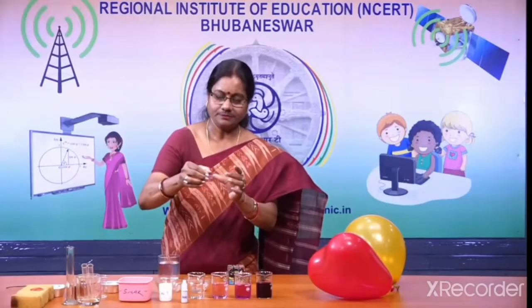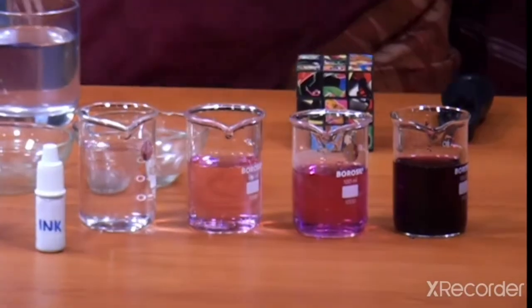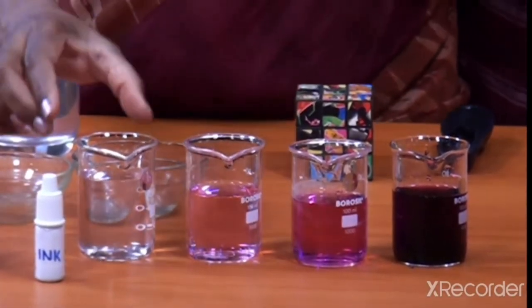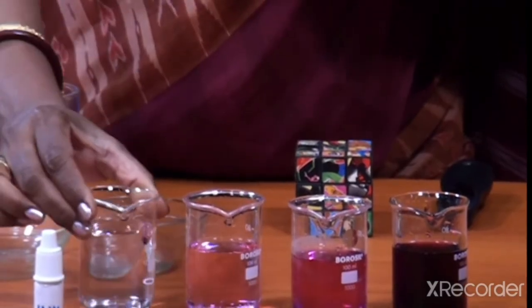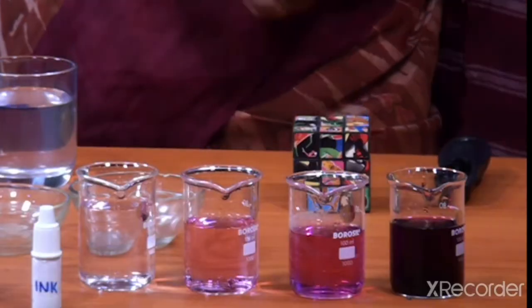See here children, in the next step I put here. Here also traces of pink is there. It also shows that still, after diluting several times, we are getting traces of potassium permanganate in this solution. Now children, can you just imagine, I had used a bit of potassium permanganate, and in the last stage also we are seeing traces of this.